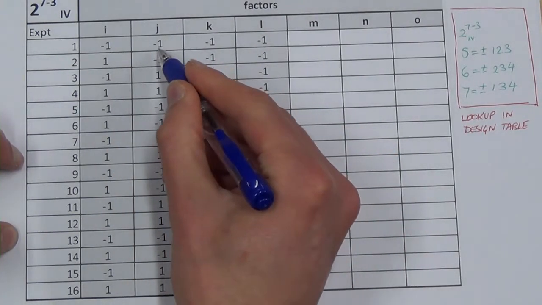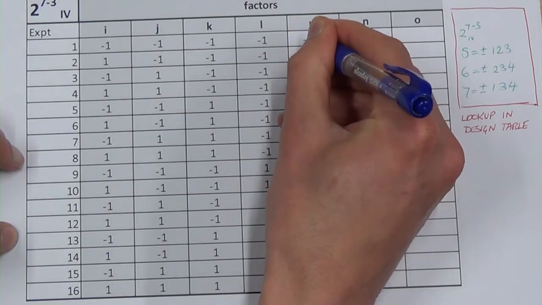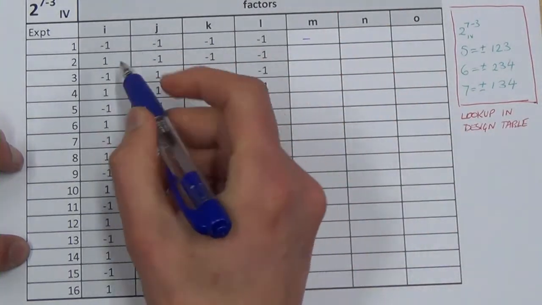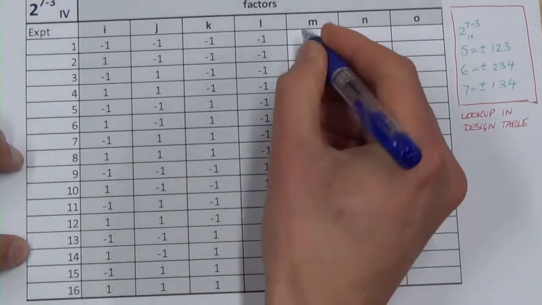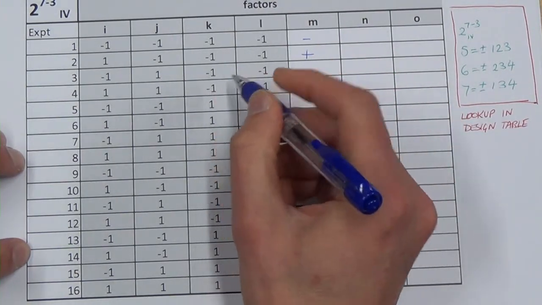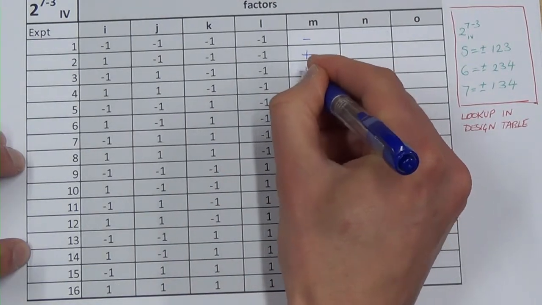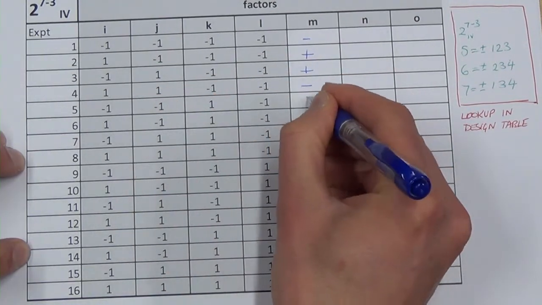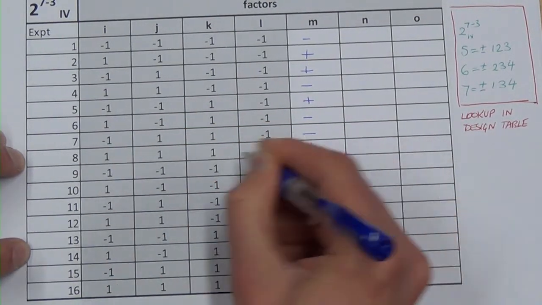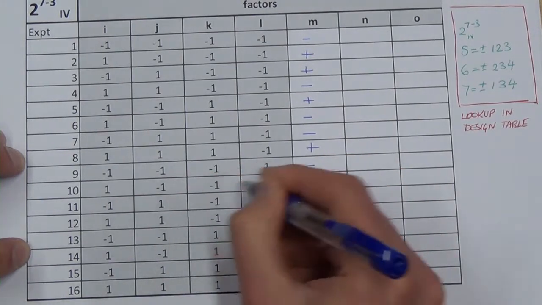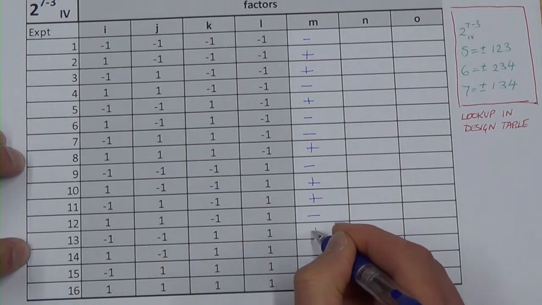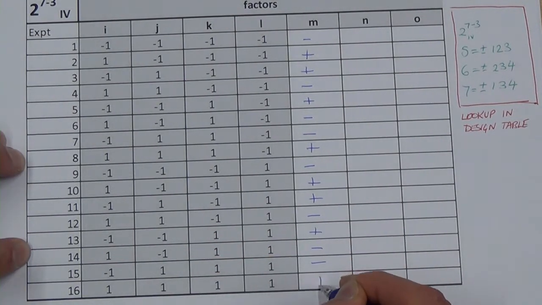Minus times minus is plus, times minus is minus. I'm going to leave the 1 out, but you can imply it. So plus times minus is minus, times minus is plus. And we can keep going down this table, filling out the details as we go. Even, odd, even, odd, odd, even, odd, even, even, odd, even, odd, odd, even.